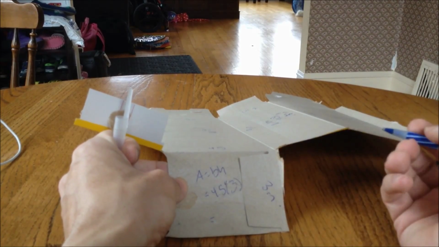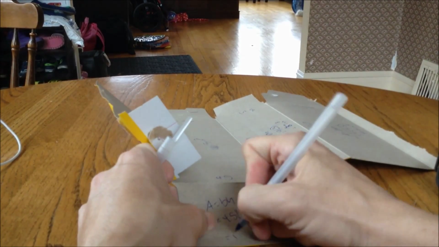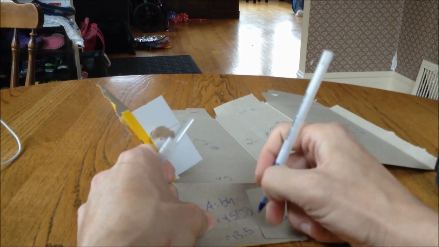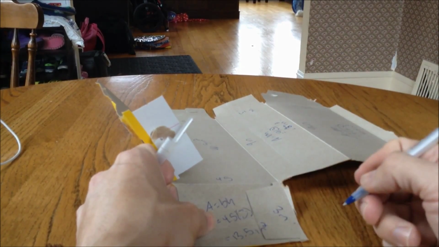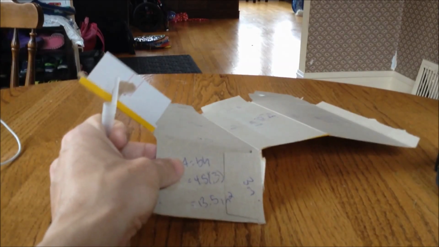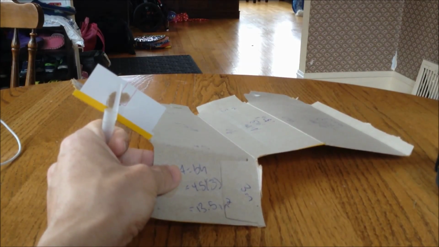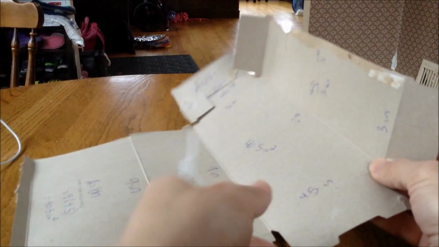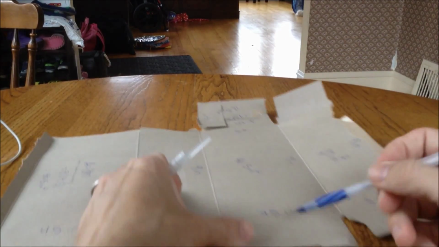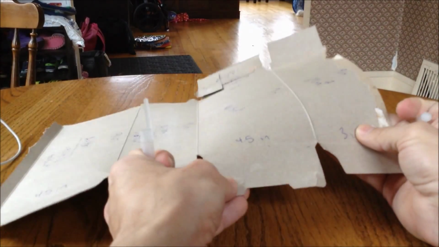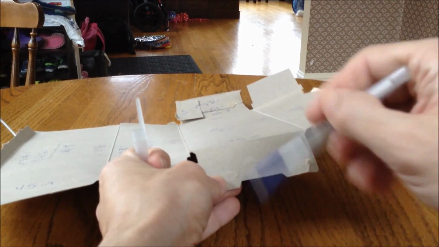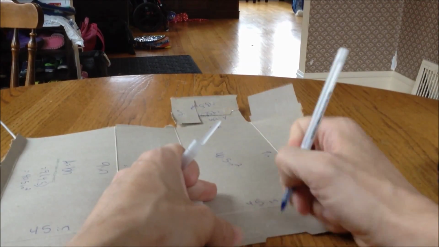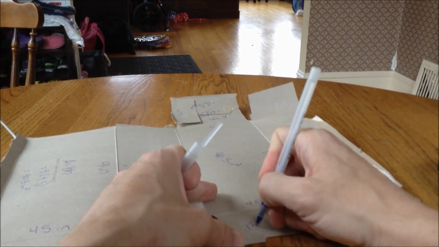Half of 3 is 1.5, so that is 13.5 inches squared. And now we know we have the other one that is 13.5 inches squared on the other side. So we'll just do the one that's across. Even though this isn't the full piece, we realize that this must be a full piece. This is where the opened end of the box was.